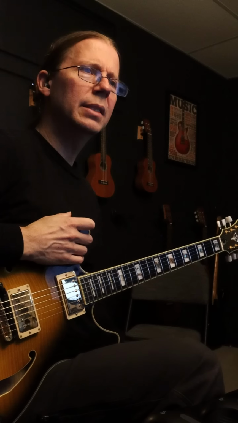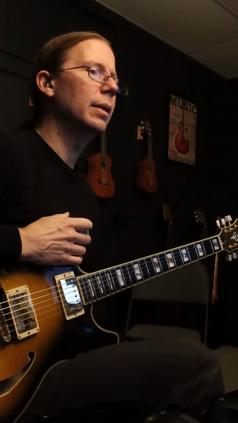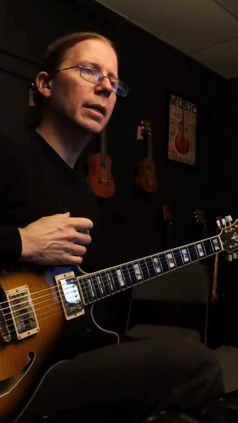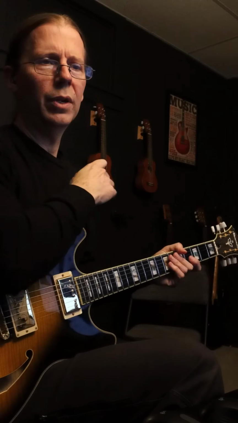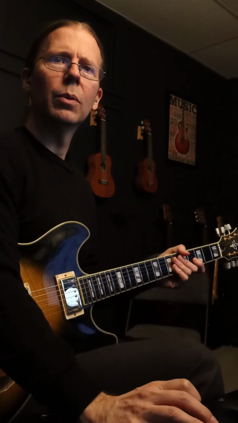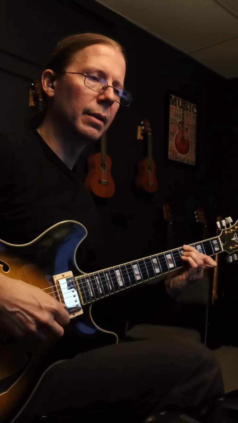So practicing legato, trying to keep your left and right hand really connected, and phrasing choices. So yeah, that is a great question, or great topic.